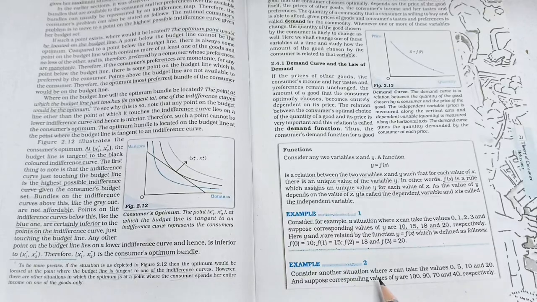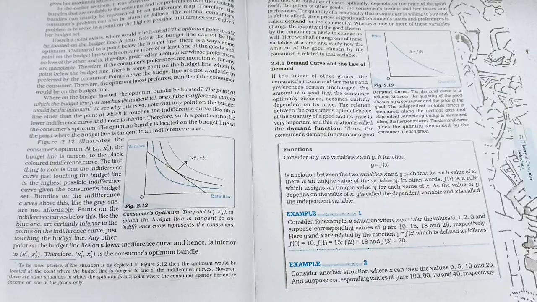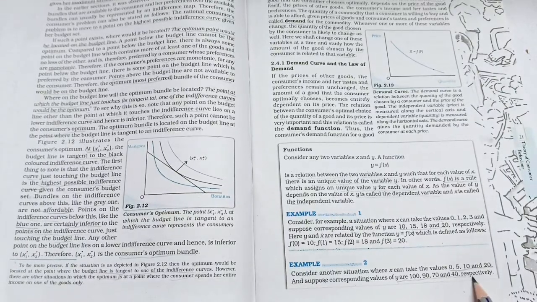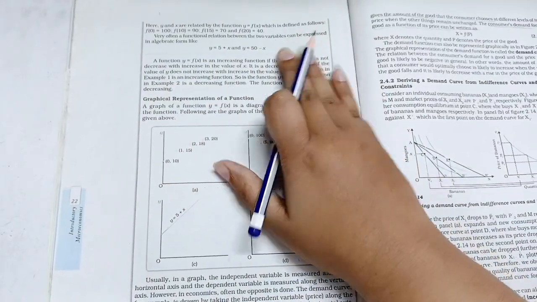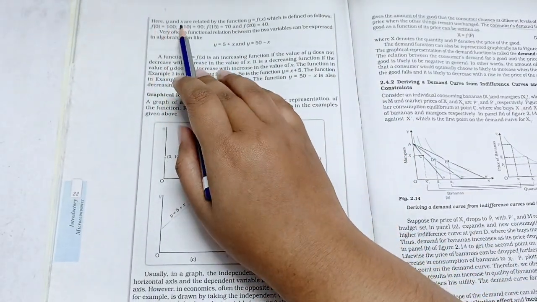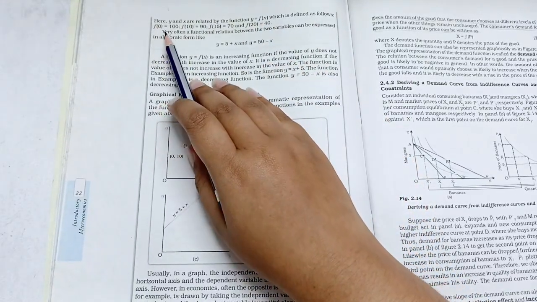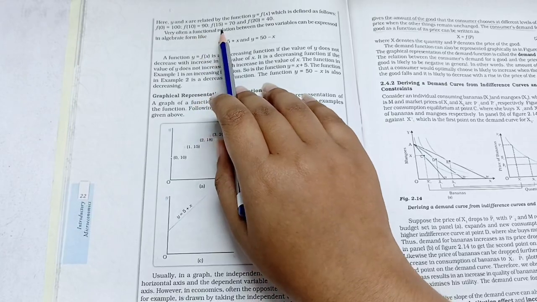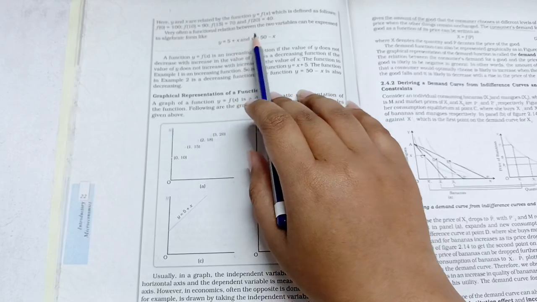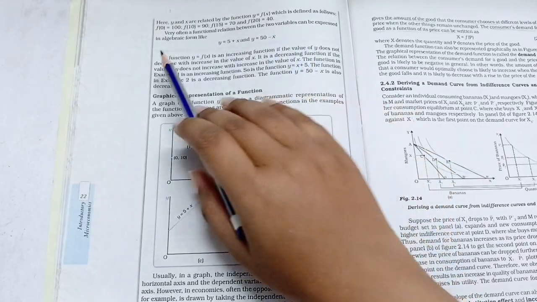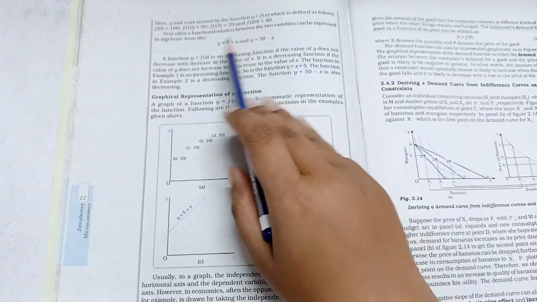Example 2. Consider another situation where x can take the values 0, 5, 10 and 20 and suppose the corresponding values of y are 100, 90, 70 and 40 respectively. Hence, y and x are related by the function y equals f of x, which is defined as follows. f of 0 equals 100, f of 10 equals 90, f of 15 equals 70 and f of 20 equals 40. Very often, a functional relation between the two variables can be expressed in algebraic forms like y equals 5 plus x and y equals 50 minus x.